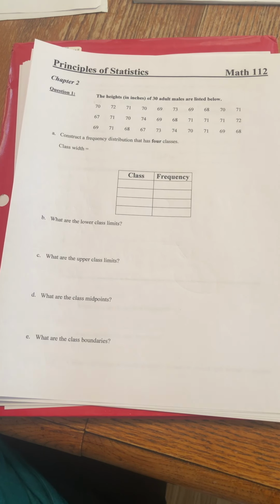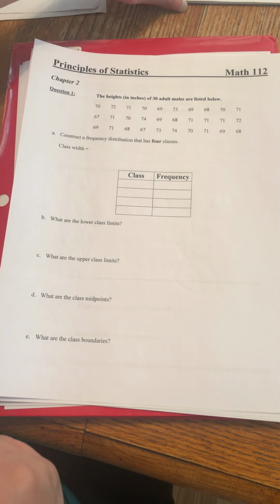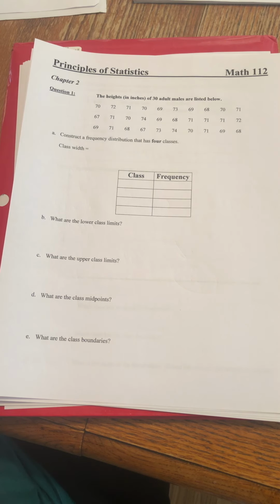Let's keep going. We are now done with chapter 1. Now we're to chapter 2. Here in chapter 2 is when we needed to have our calculators. So if you don't have your calculator, you're going to want to hit pause on the video and go get your calculator. So here we go.